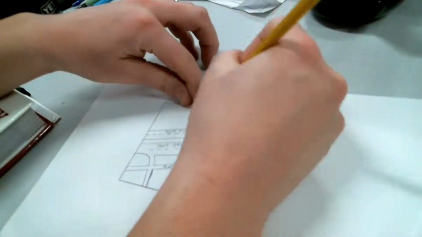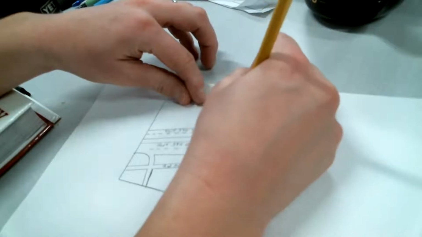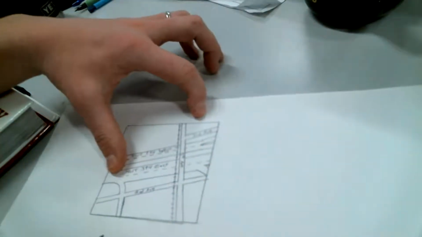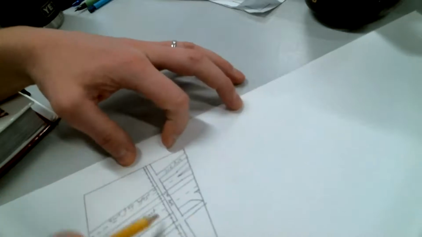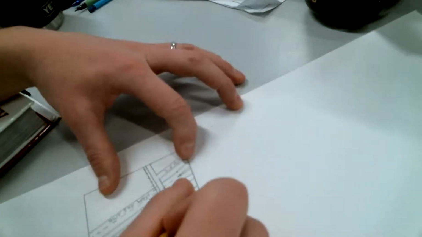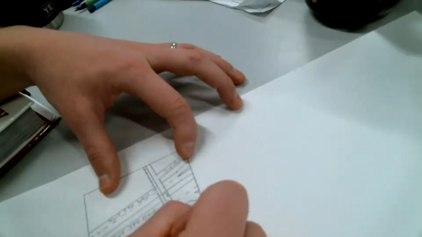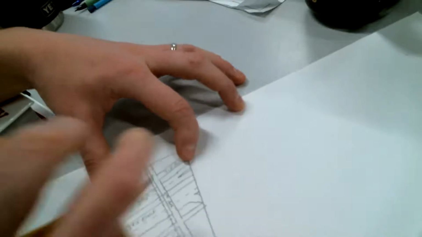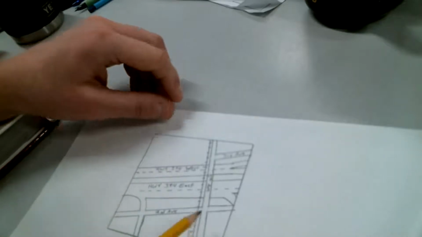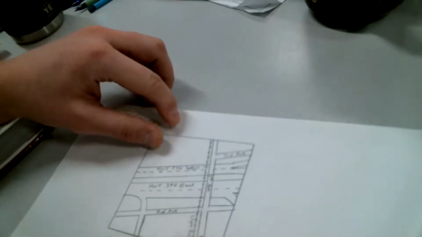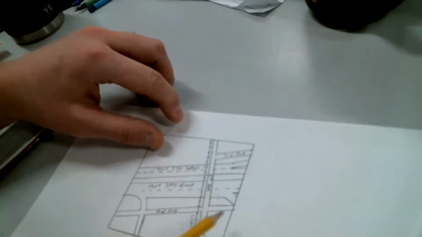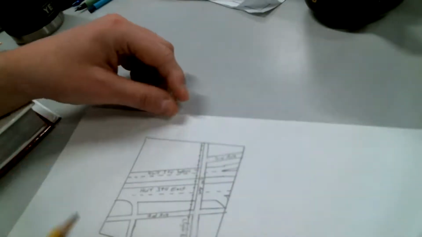I can label this as 3rd Avenue. This railway here would be the light rail. So people that want to go up to Target Field can ride the light rail, can take 394 in and out, or they could get on some of these local avenues like 2nd or 5th or 3rd Avenue.